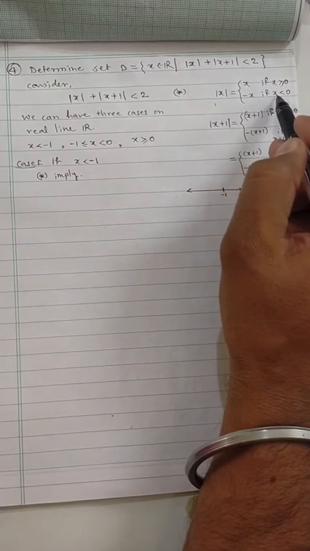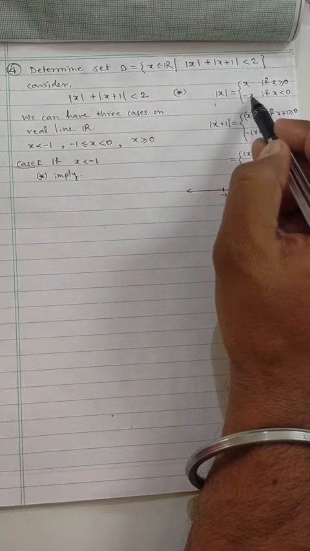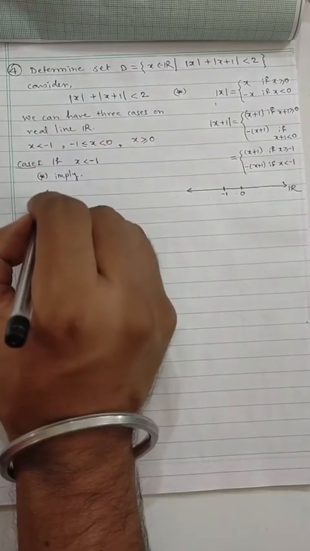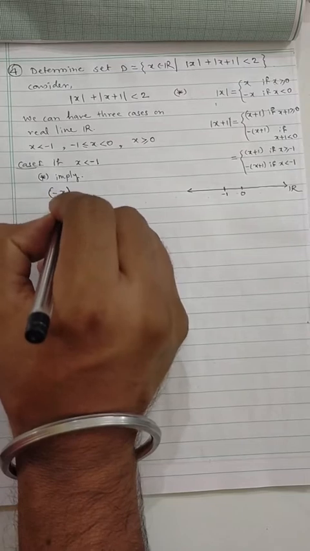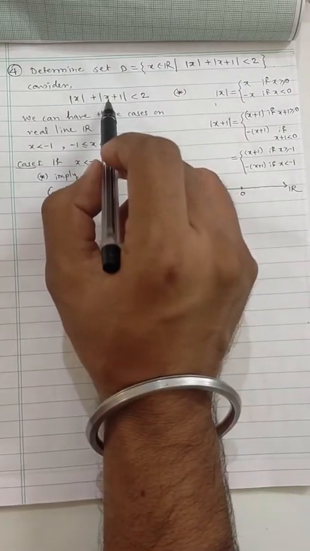So by the definition of absolute value, if x is negative, the absolute value of x will be minus of x. What can be the absolute value of x plus 1?